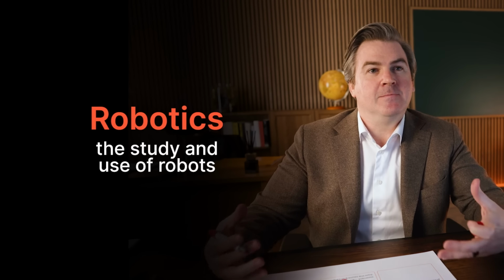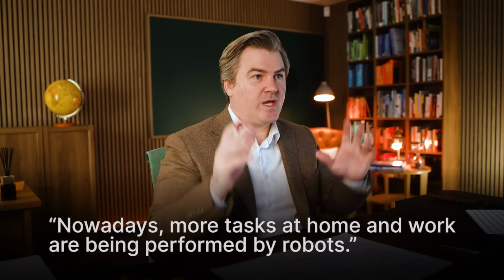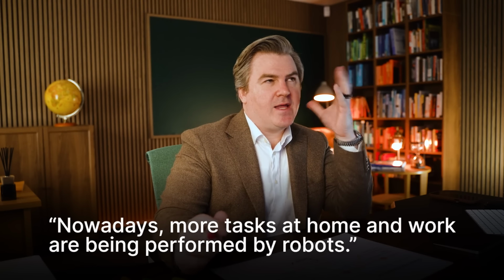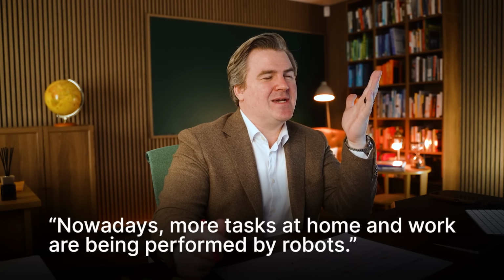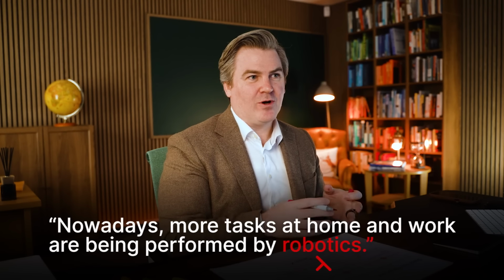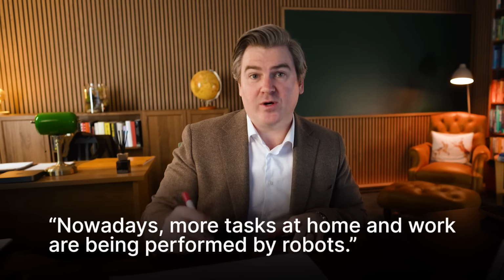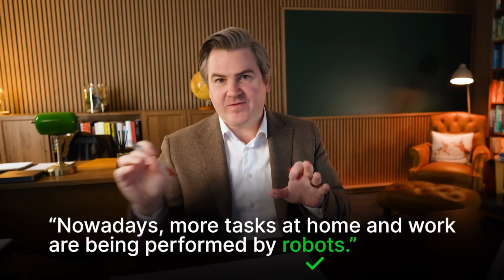Robotics is the kind of academic discipline, the subject. So if you looked at that sentence and you thought, I can't think of any way to change robots, what will I say? I'll change it to robotics. Within that context, that would be wrong. Whereas if you just repeated the word, if you just wrote robots, that would be correct. You don't have to change every single word.